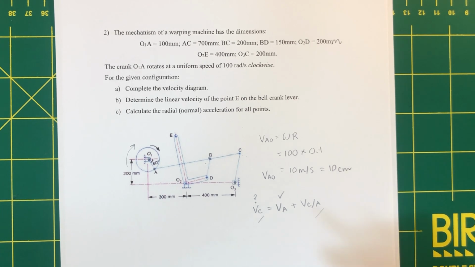But here I'm going to just say velocity of CA on velocity of BA equals the radius of CA on the radius of BA. B is my unknown, so keep that on the left hand side. Velocity BA equals the velocity of CA multiplied by the ratio BA on CA.